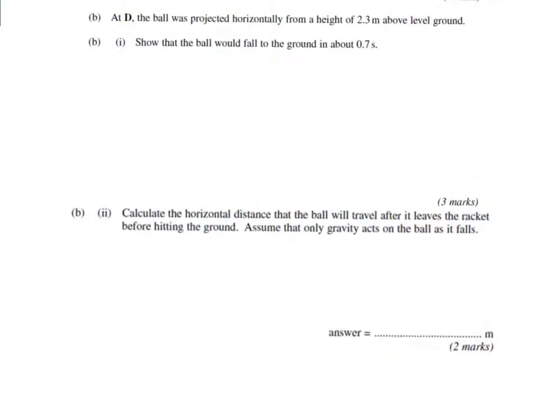Let's go on to the next bit. This is, just get my arrow. Well, D, that's where the ball leaves the racket, and it tells you the height above the ground that the ball was, and we've got to show that the ball would fall to the ground in about 0.7 seconds. So this is just vertical suvat.